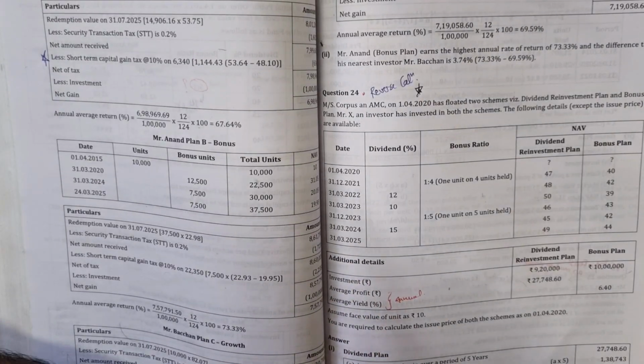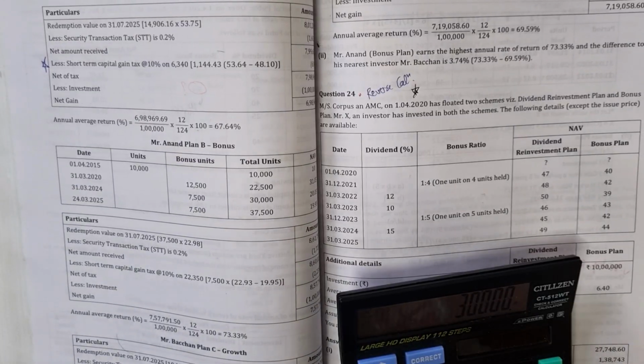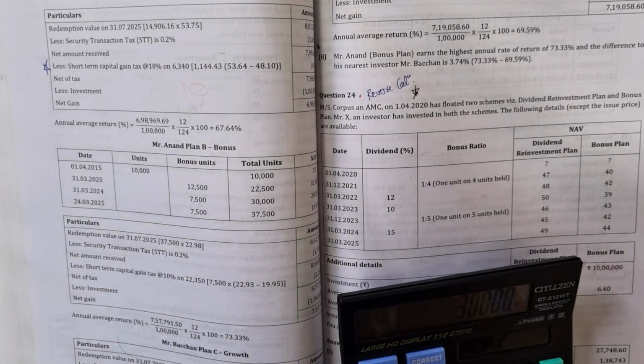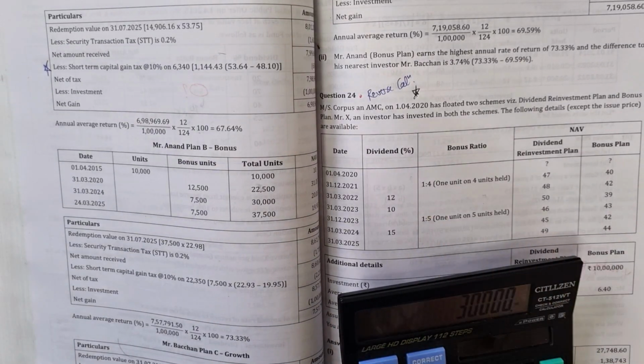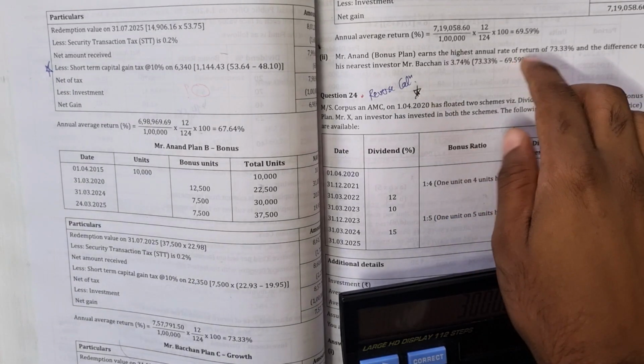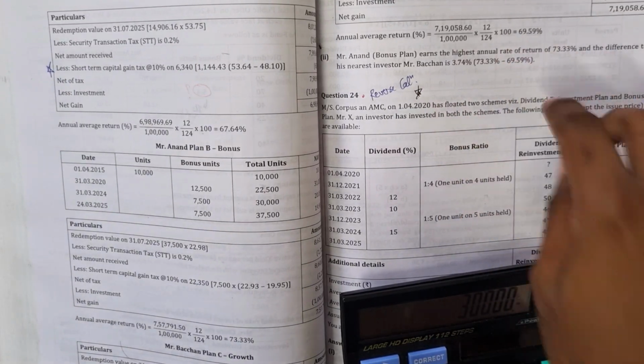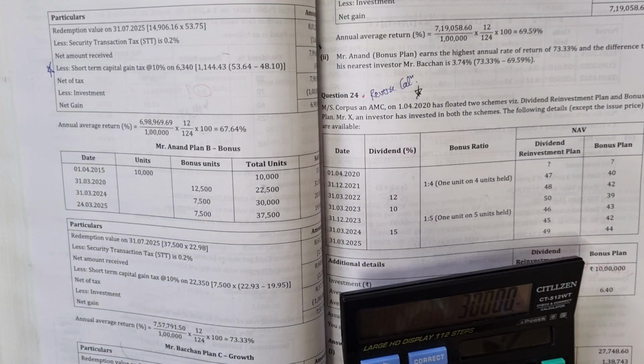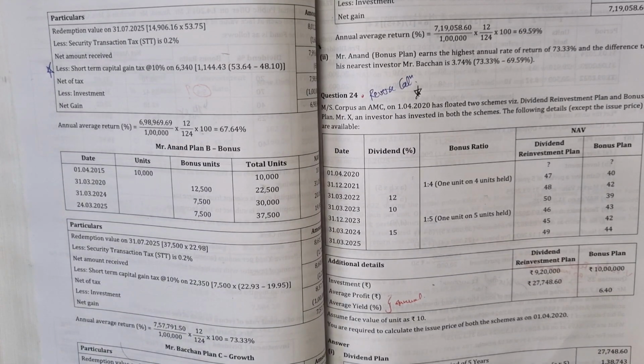So how do we calculate it? It is equal to 30,000. Now how do we calculate this? Let the units be x, into 1 divided by 5, right? So that will be my units. If I do it, I'll get the answer. Let's see how we are getting it.